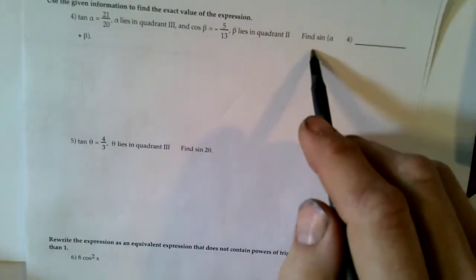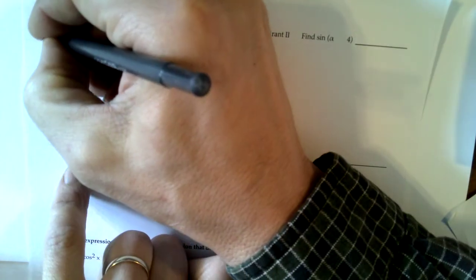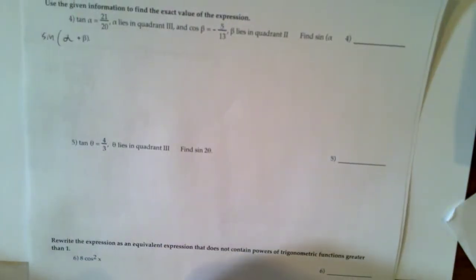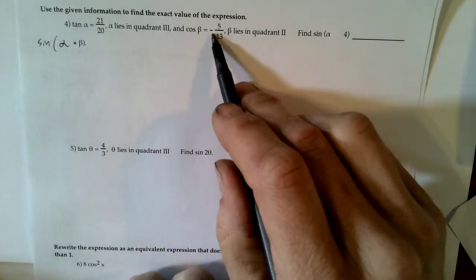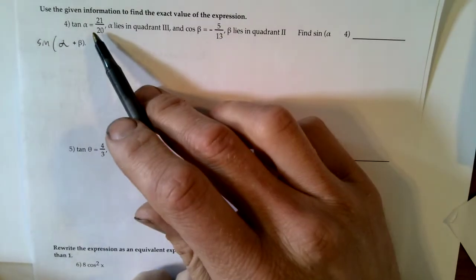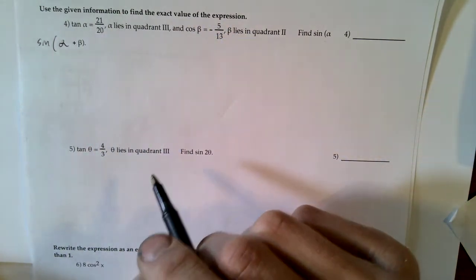Another one of these using the sine of alpha plus beta. That got broken up by the printing here, but it's the sine of alpha plus beta. That's another one of these angle sum properties to use. We're going to try to break it down into the values of the individual pieces. I want to know about alpha and beta separately so I can plug in what I know.